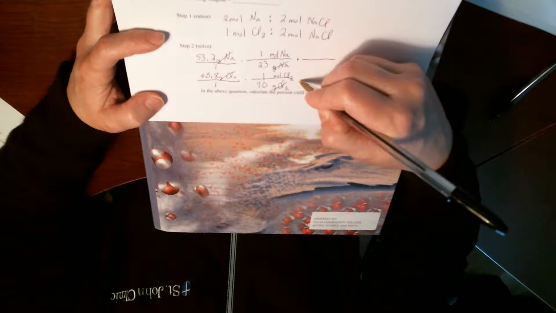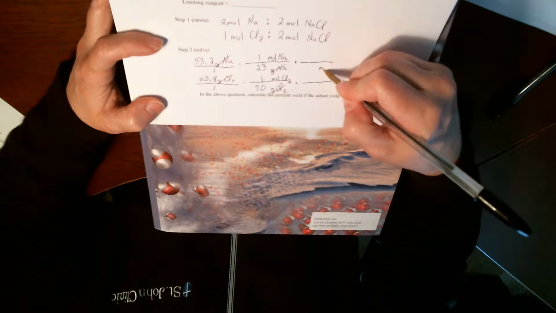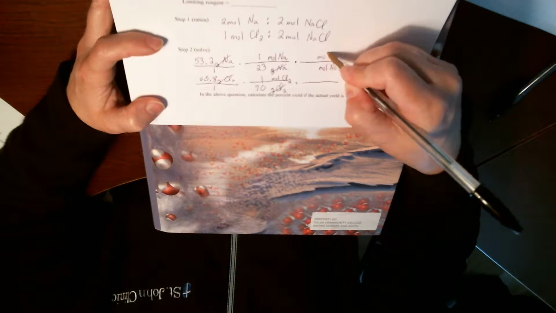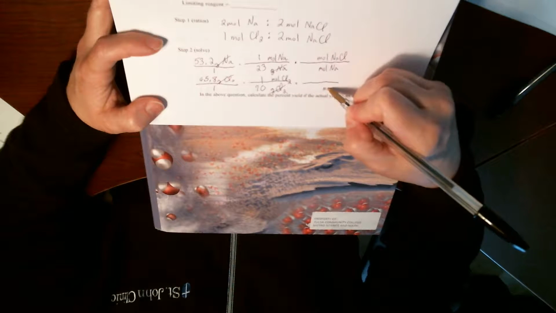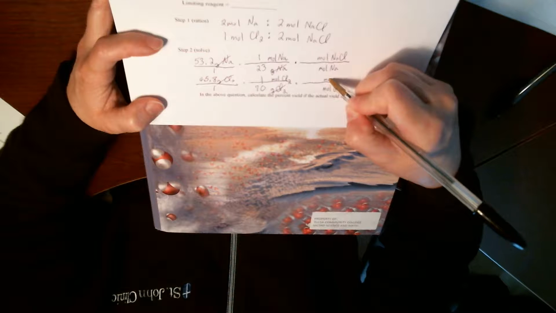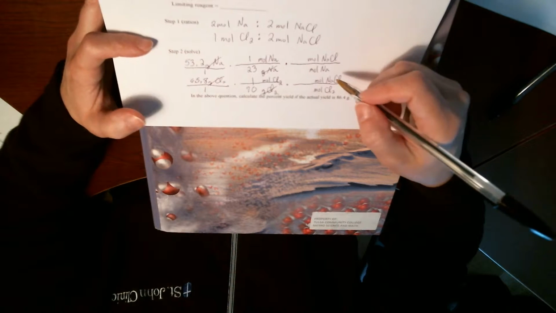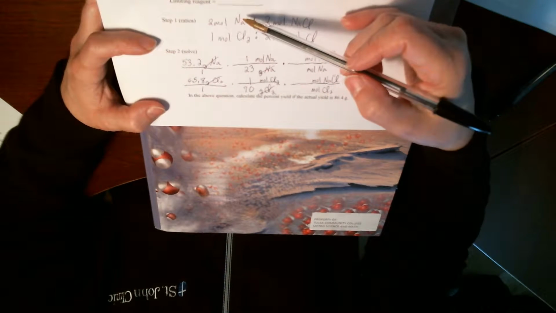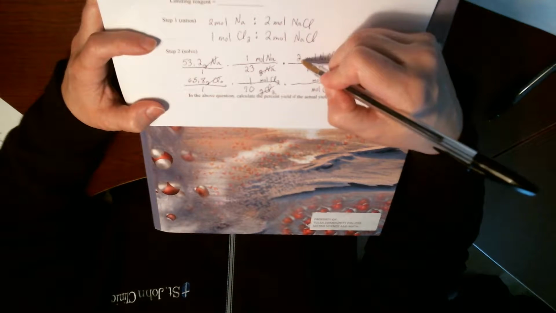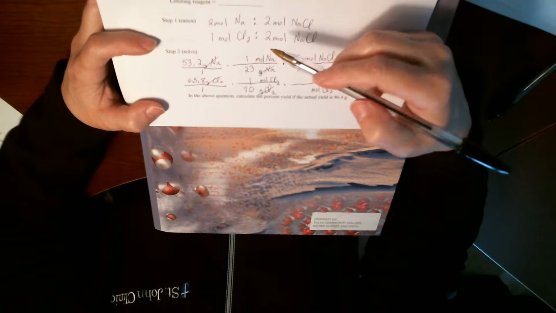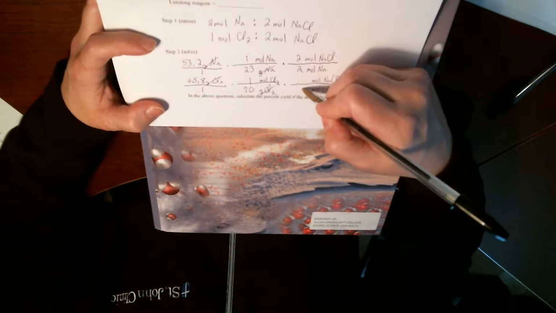But then our third step is going to be the ratio step. Because what we're going to do is we want to get rid of moles of sodium, and we want moles of sodium chloride. And we want to get rid of moles of chlorine, and we want moles of sodium chloride, our product. So it's the ratio. So on sodium, it's a 2 to 2 ratio. And with chlorine, it's a 1 to 2 ratio.